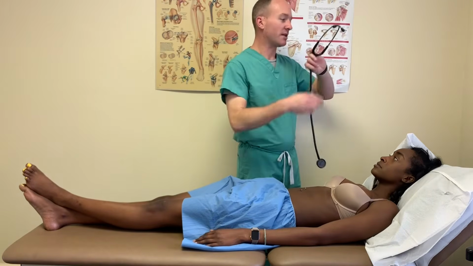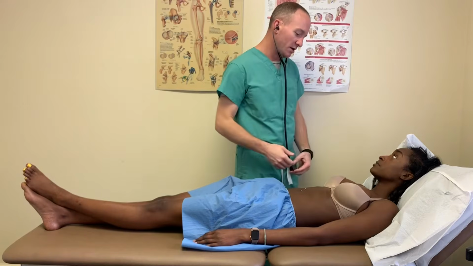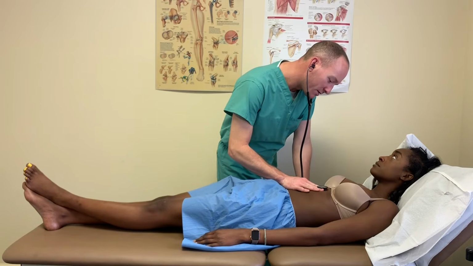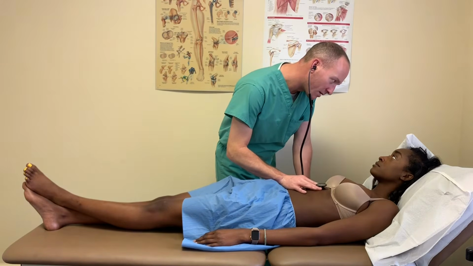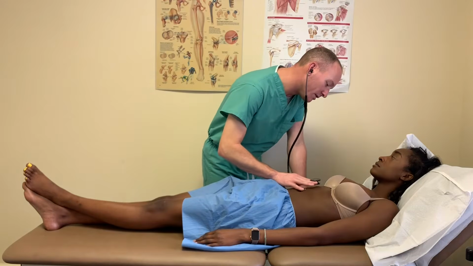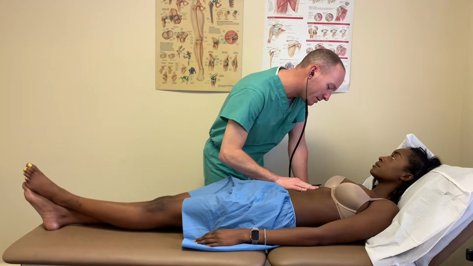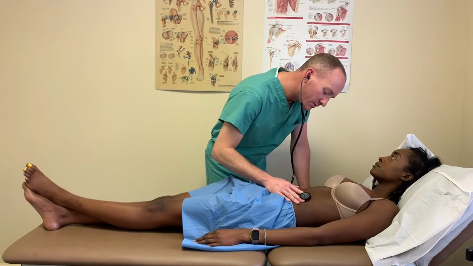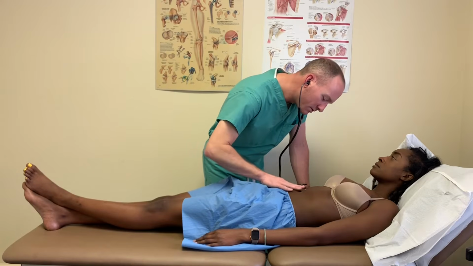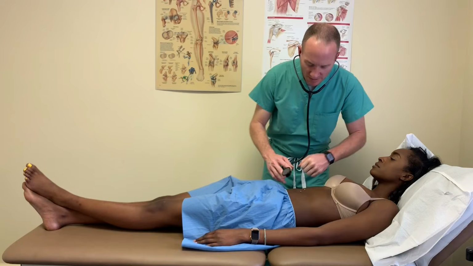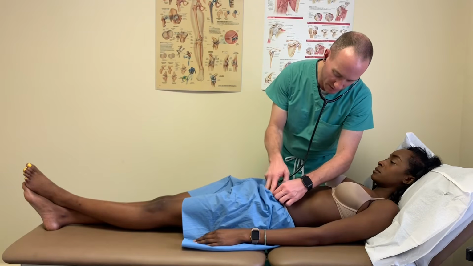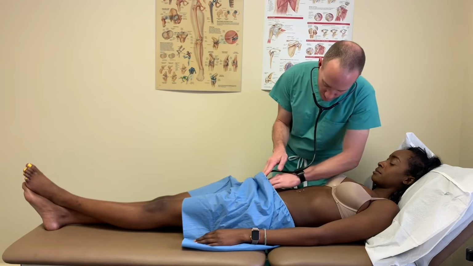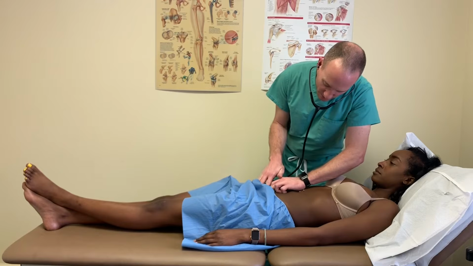Next thing I'm going to do, now that I've looked at the contours and symmetry, I'm going to auscultate over the aorta. I'm going to listen for bruits at the aorta. Moving out to the renal and iliac arteries. I'm going to auscultate down here by your femoral artery, okay? On both the left and the right. First, palpate the femoral artery.